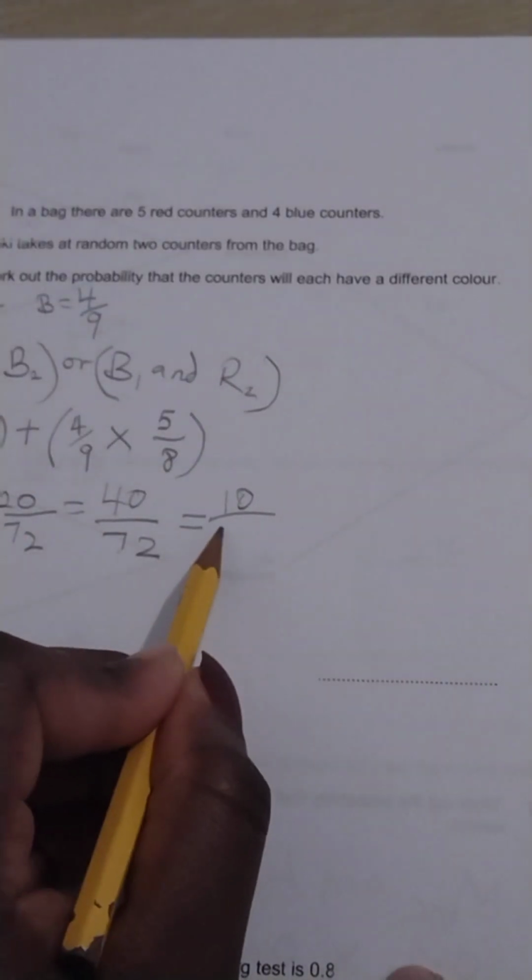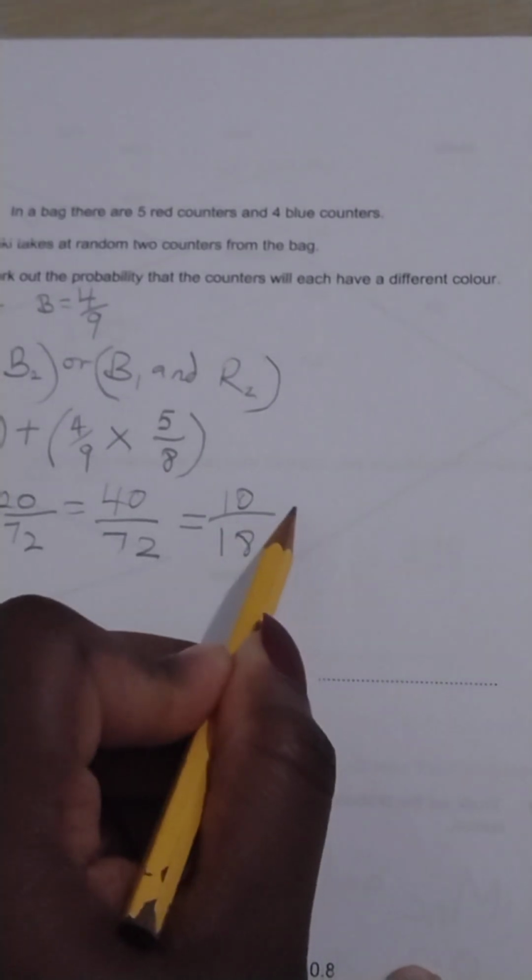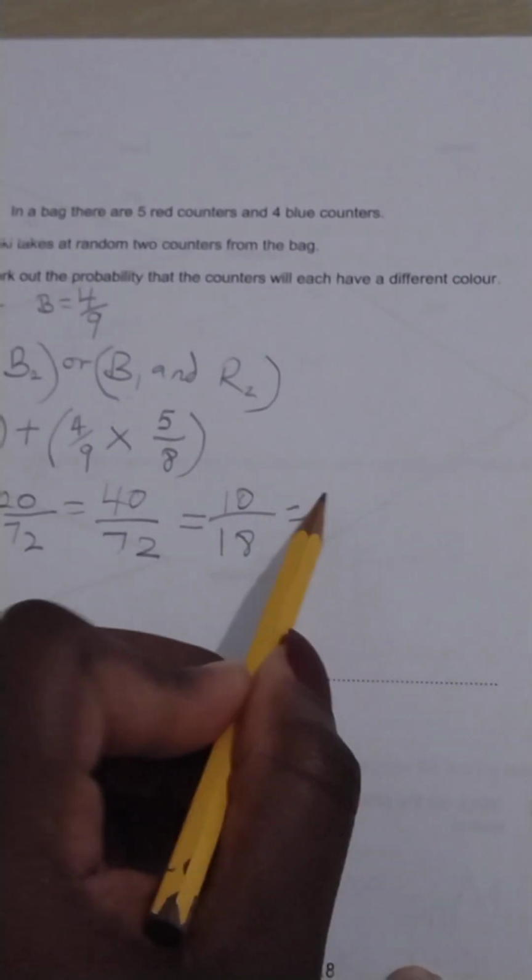So we can simplify that if we choose. Divide both sides by 4. And we can even go further.